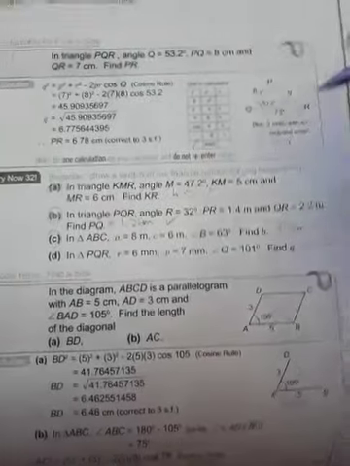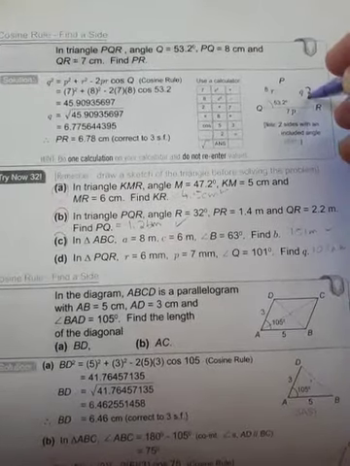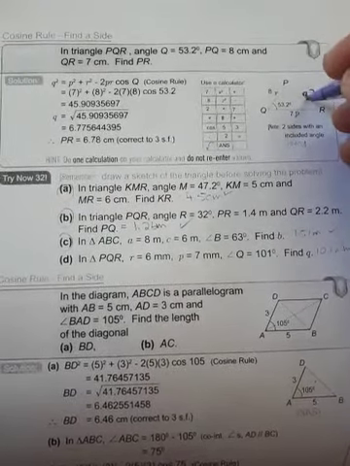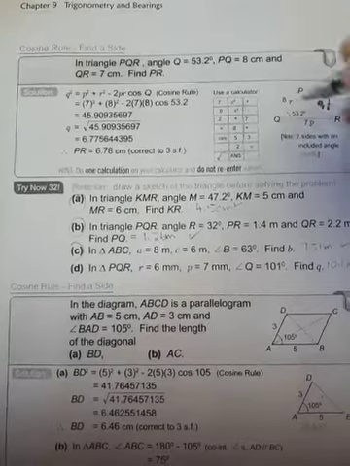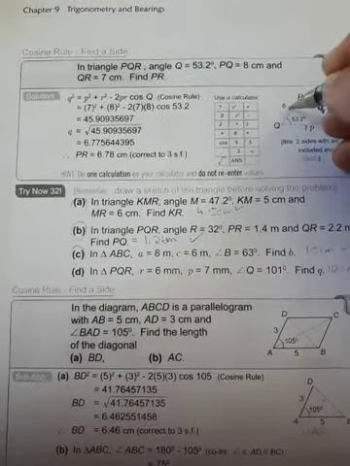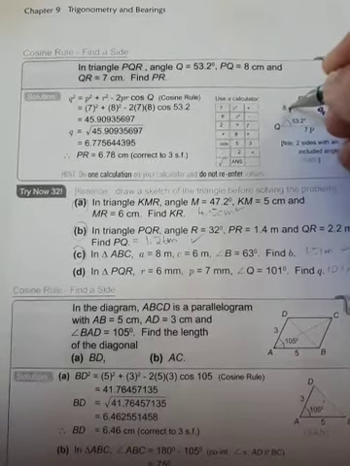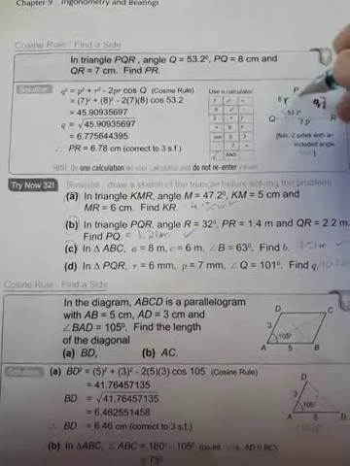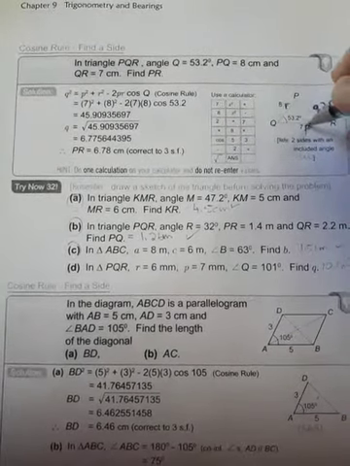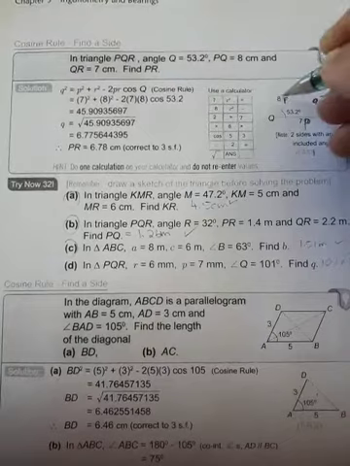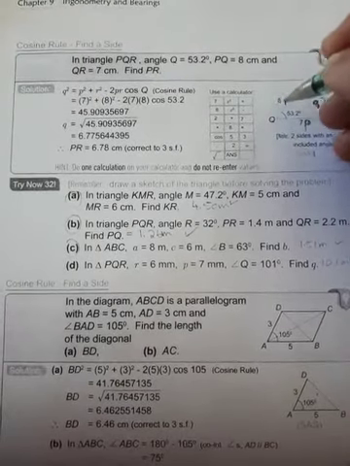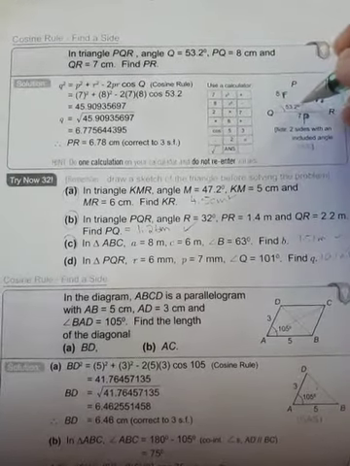So, number one, the question mark is side Q. All right. Then also remember to label your sides. This side is opposite angle R, so that one is called R. And this one is opposite angle P, so this one is called P. P is 7, R is 8, and angle Q is 53.2.